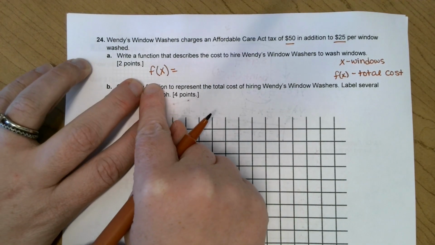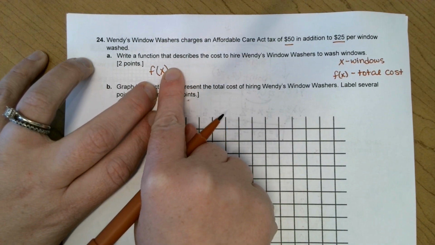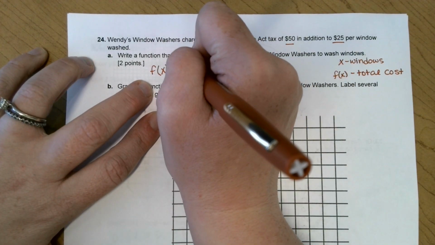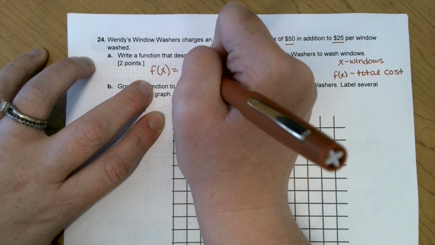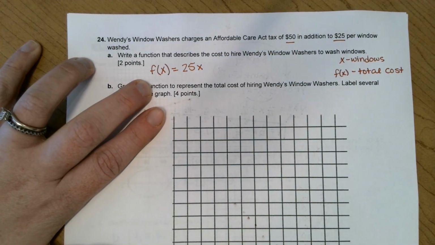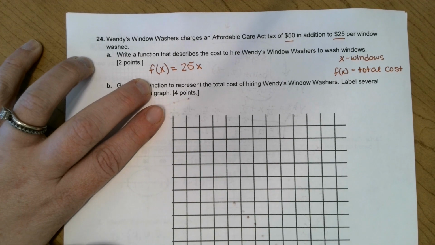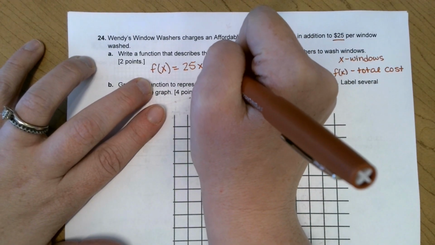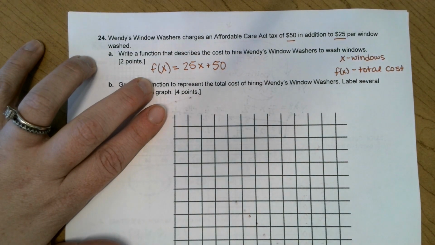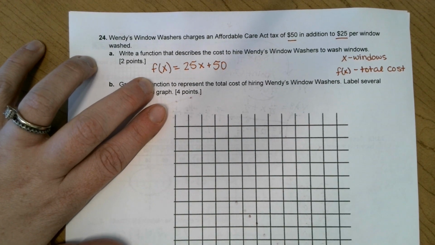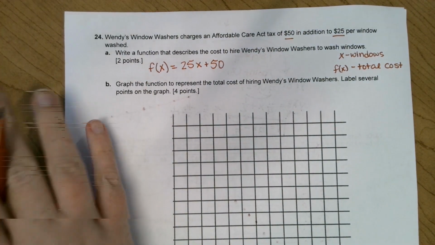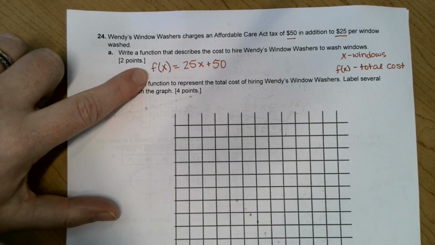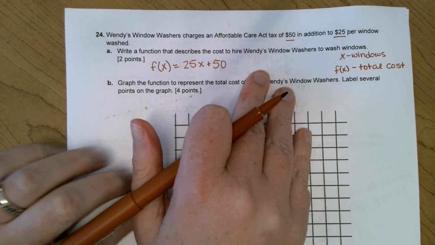I'm charging 25 per window, so 25 is my slope, 25 times x is 25 per window washed, so that needs to be with my number of windows. And then we have a $50 tax that doesn't matter if you have 1 window washed or 500 windows washed. We're charging $50 to take care of that tax. All right. So that's my function. That's all you need. Easy peasy.